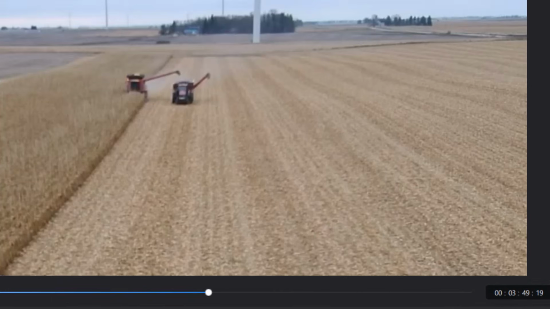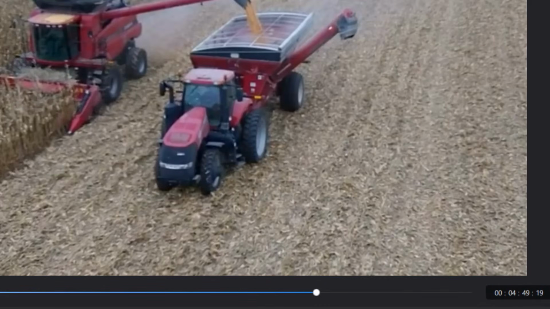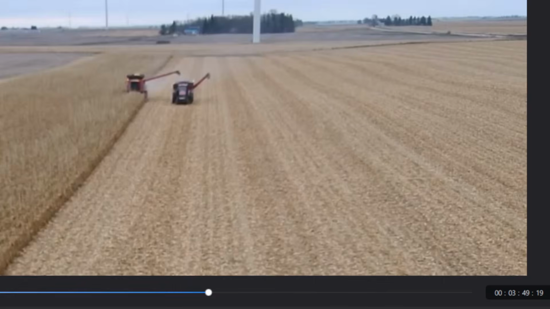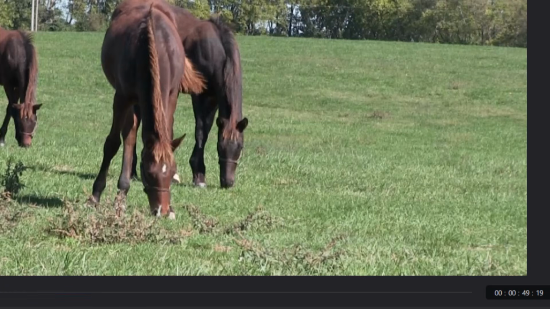Now I'm at 3:49:20. Now I'm at 4:49:19. So roughly 1 minute either way. I press the comma key. Takes me back a minute at a time.